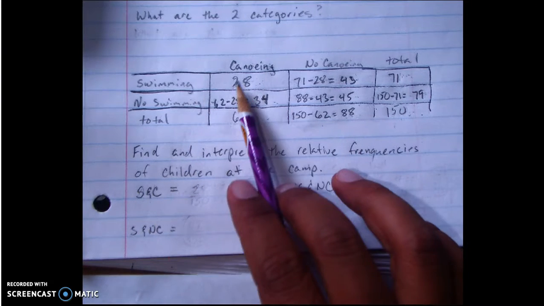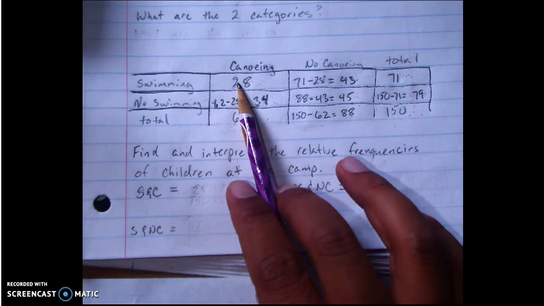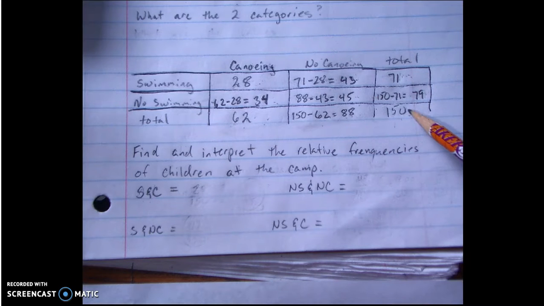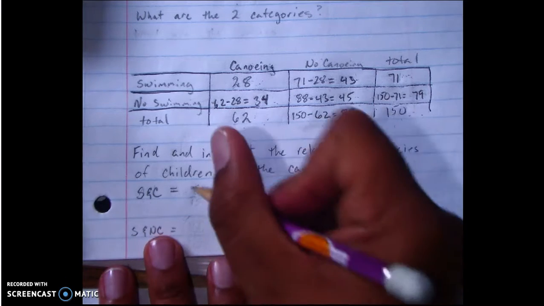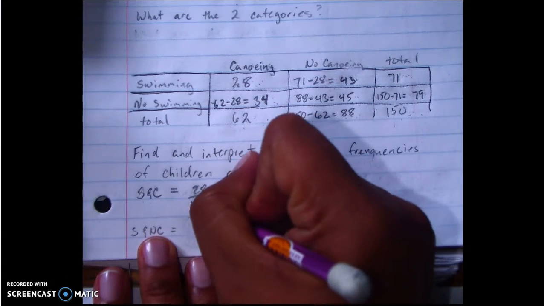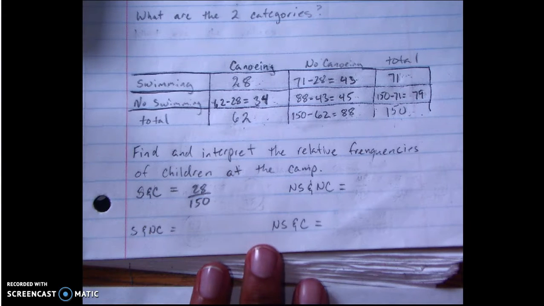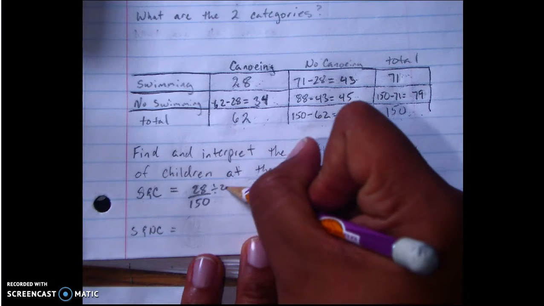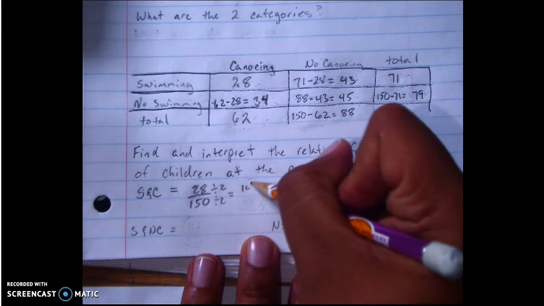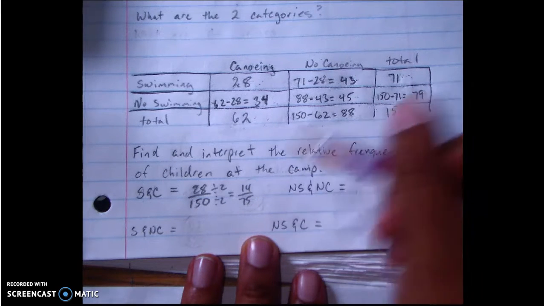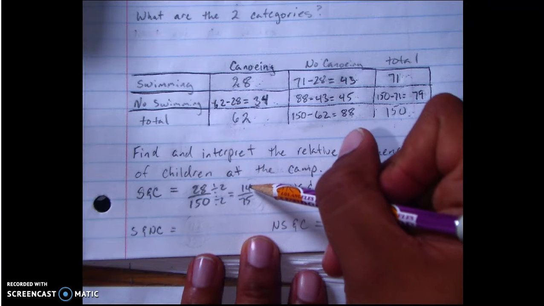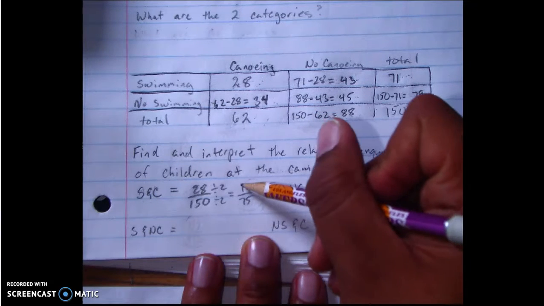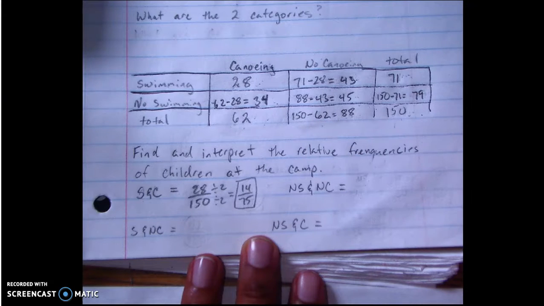Well, how many wanted to swim and canoe? 28. And what do we put that over? We put that over the total. And what's our total? Well, I have totals all over the place, but the total we want is the total number of campers or children. So that's 150. So we're going to put 28 over 150. And since it's a fraction, we could simplify it when possible. So 28 and 150 are both even numbers, so we could divide by 2, giving us 14 over 75. And that's all we can go, because 2, 7, and 14 can divide into 14, but none of those numbers divide into 75. So that's it.